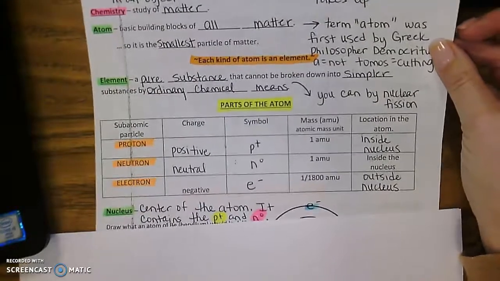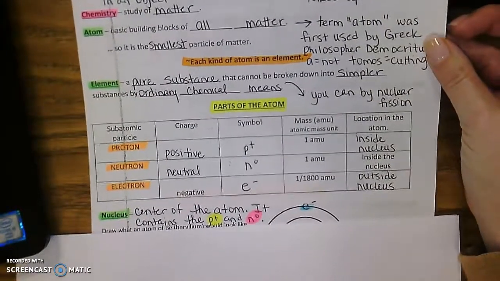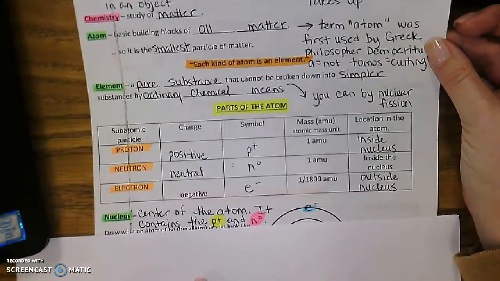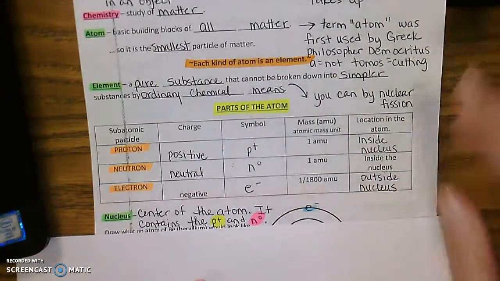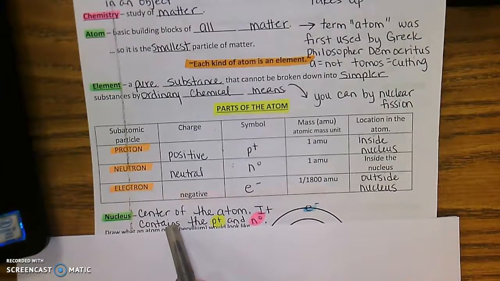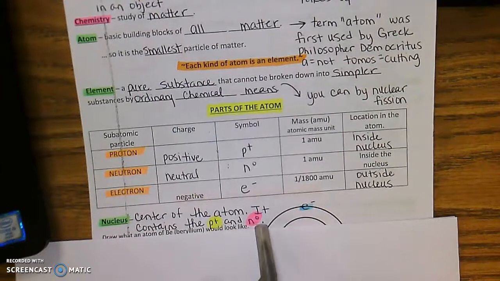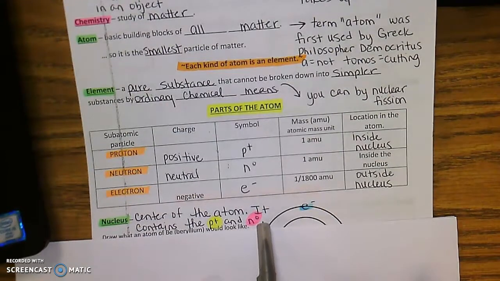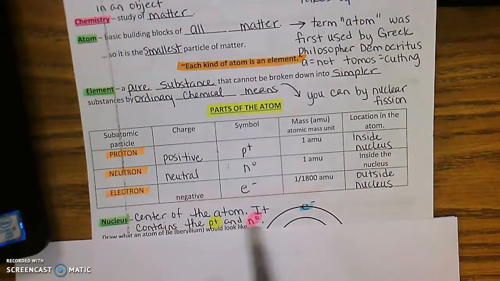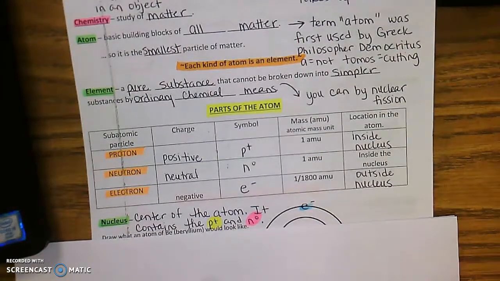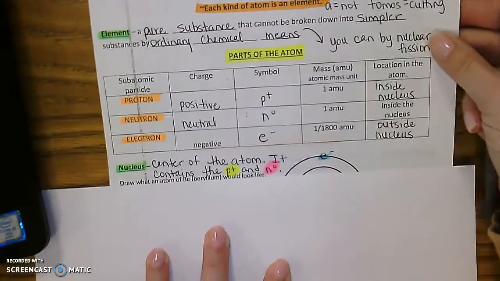All right, then the last little piece of these notes is we need to define what a nucleus is, and the nucleus, go ahead and highlight that term, is the center of the atom, and it contains the P plus and the N naught. So from here on out, we're not going to write the words proton and neutron, we're going to write their symbol. So go ahead and write what those symbols are.